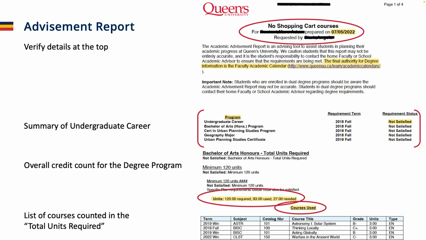You will then see the overall credit count for your degree program. The units used include a total of all the courses you have successfully completed or that are currently in progress. The units needed indicate how many you have left to complete your degree. The table at the bottom of this page lists all the courses you have completed, including your grades, as well as the courses in which you are currently registered. These in-progress courses are listed as IP in the right column.